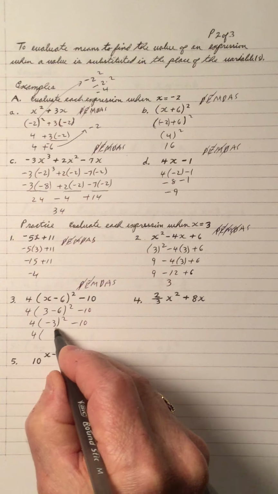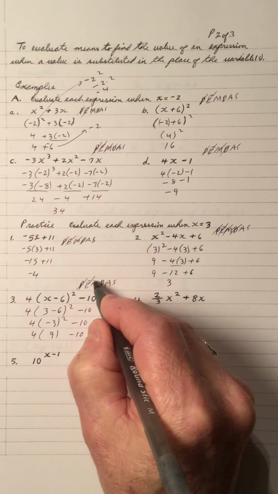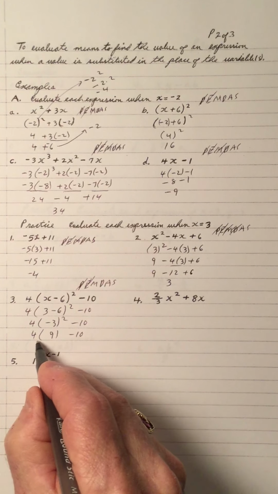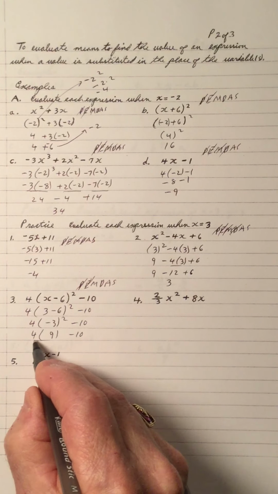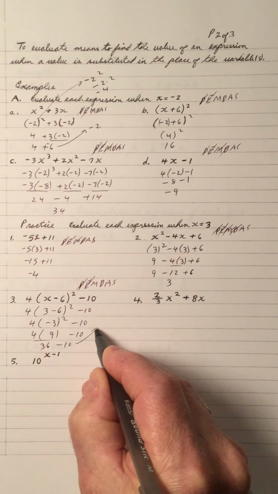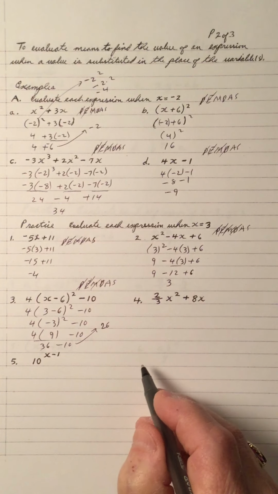Okay, now I have to do my exponent. So negative 3 squared, negative 3 times negative 3 is 9. So my exponent is done. Now I have to multiply and divide left to right. So that's a multiplication and subtraction. So I multiply 36. And the subtraction is left, 26. So everything is great.